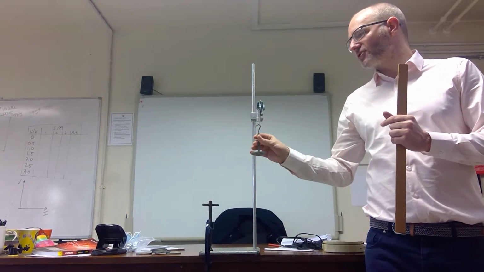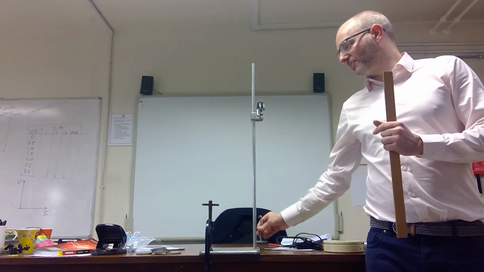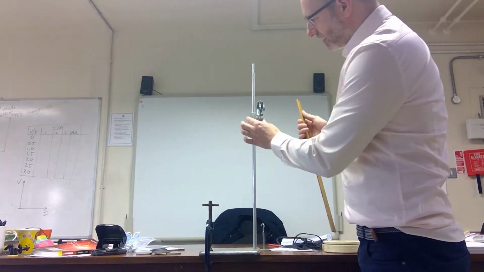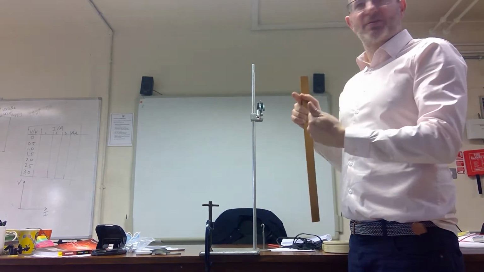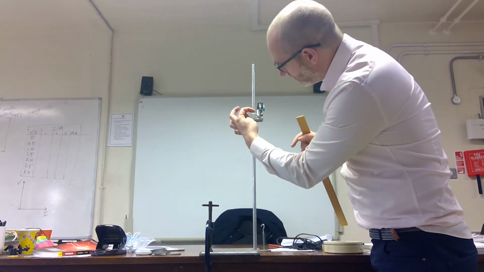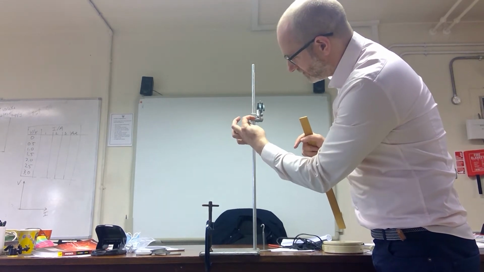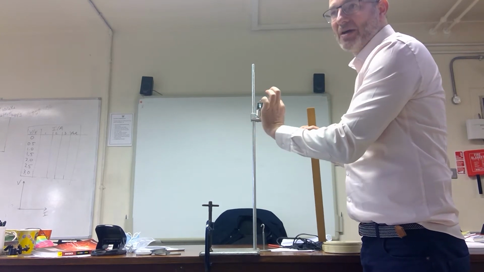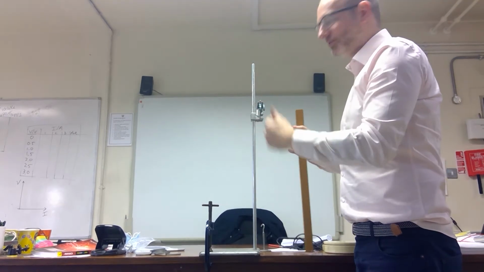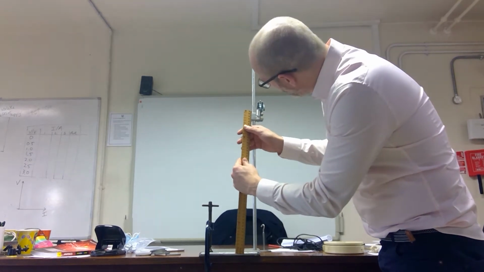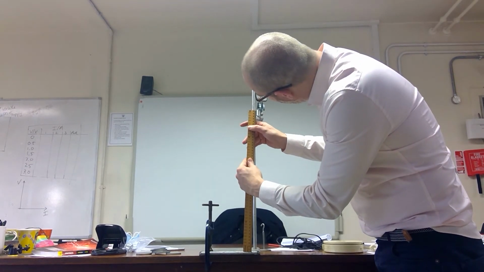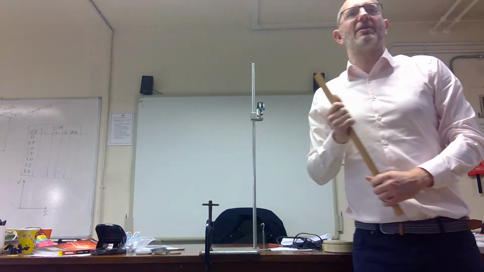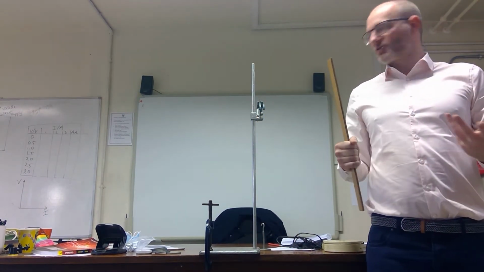So the very first reading we would take would be force of 0, and we would measure the length of the spring. Now it's very important we are consistent with that. So I would probably measure from the bottom of the little loop at the top to the top of the loop at the bottom. So we're just actually measuring the bit that's a spiral, okay? And if I do this here by holding the ruler next to it, it's 20 millimeters, okay, or 2 centimeters.